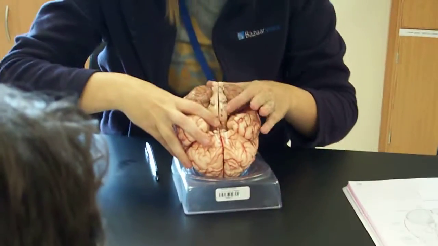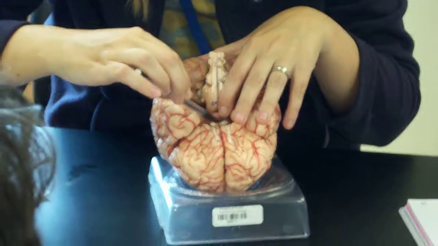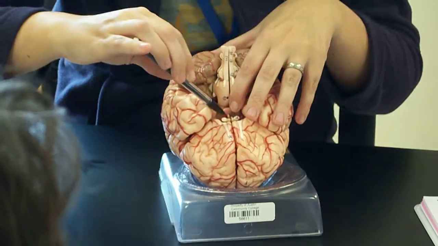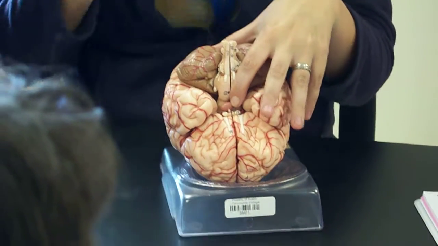In order to do that, we need to cross some information over. That's called where it crosses the optic chiasm. And you can see in here that the information really does cross. So you can see that it looks like it forms a cross, which is how it got its name.